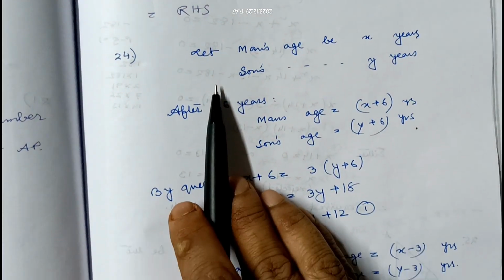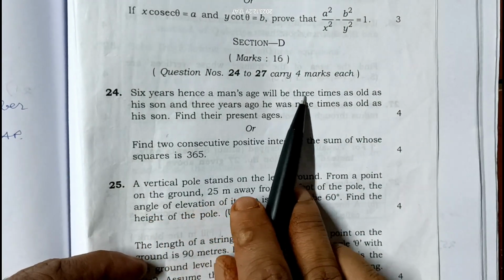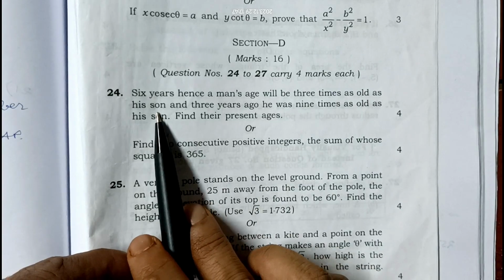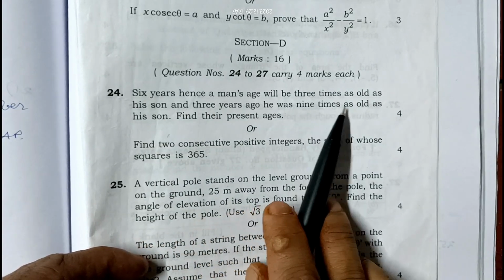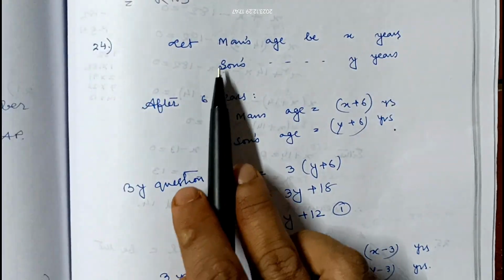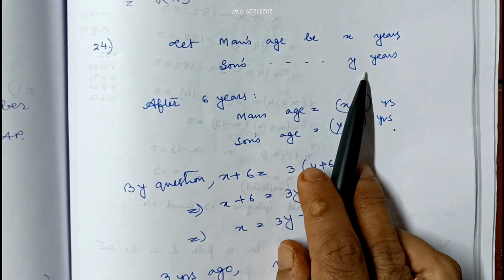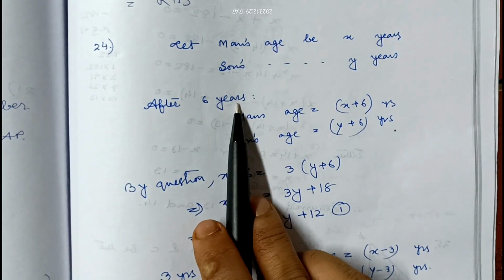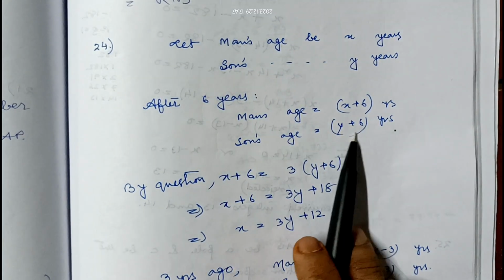In the next question, that is question number 24, it is given that 6 years hence a man's age will be 3 times as old as his son, and 3 years ago he was 9 times as old as his son. Find their present ages. So here we are considering, let the man's present age be x years and the son's present age be y years. So after 6 years, the man's age will be x plus 6 and the son's age will be y plus 6.